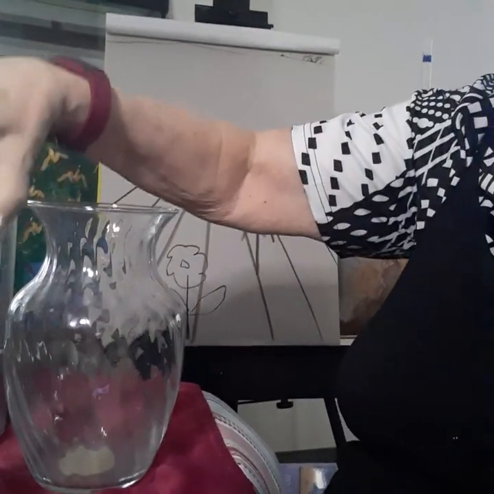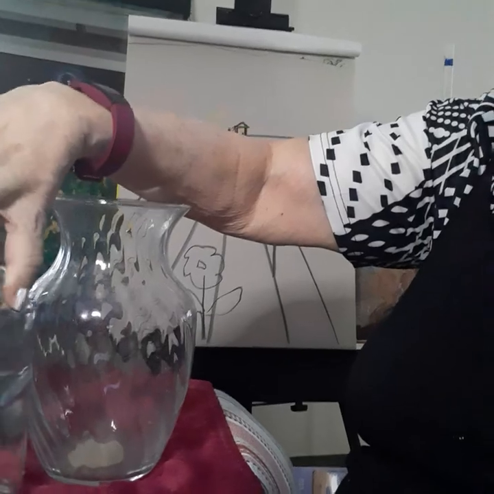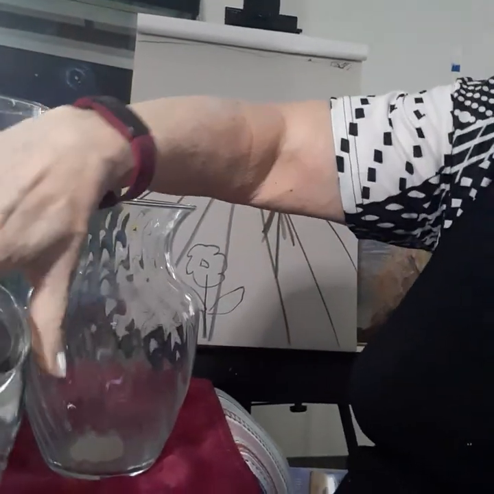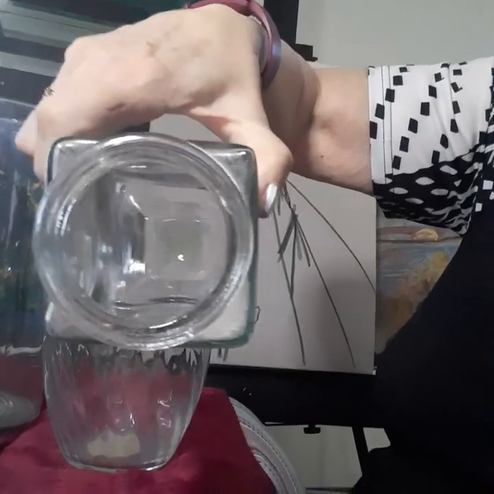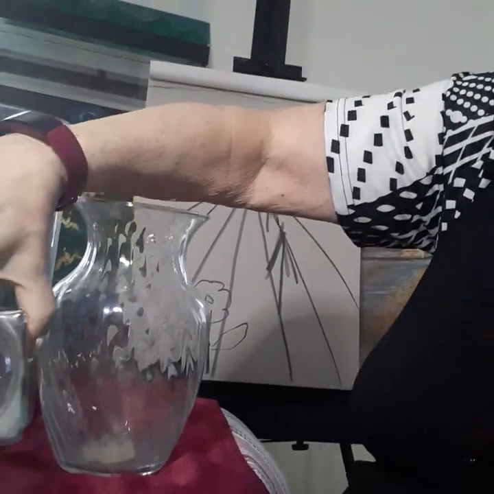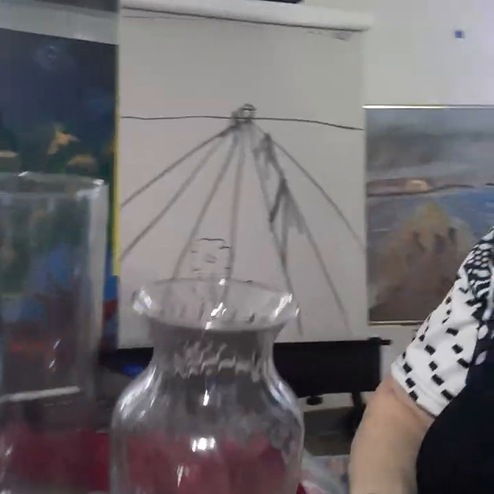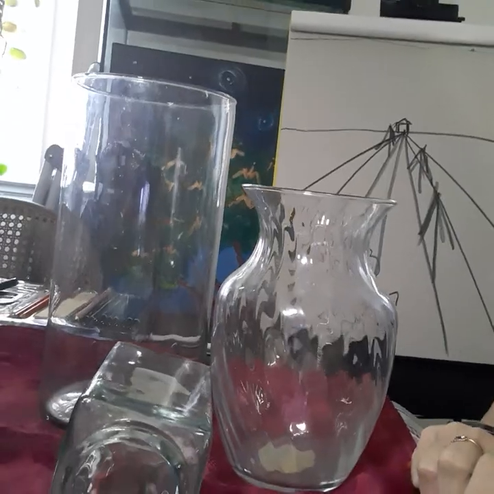And here's like a jar, a square jar. It is a square with a round circle. I might just leave that down like that. And then a plain large cylinder right there.